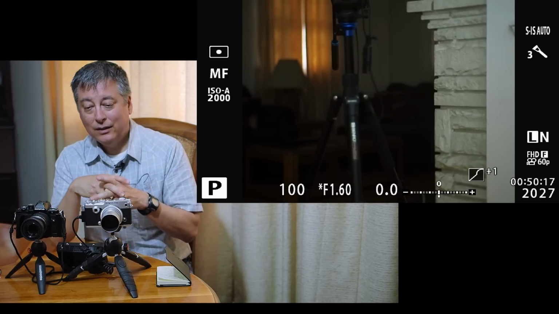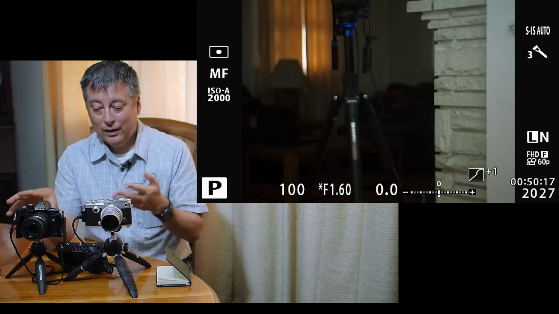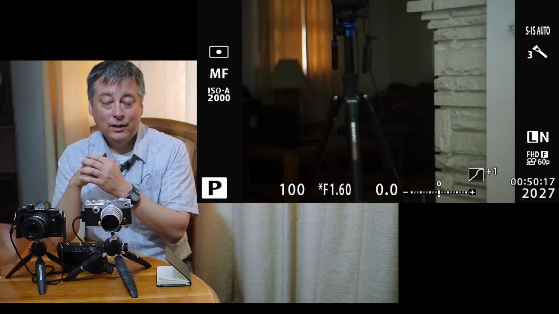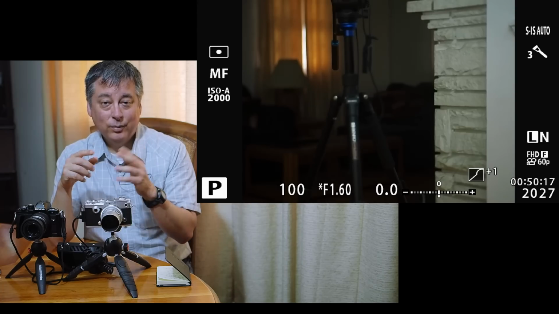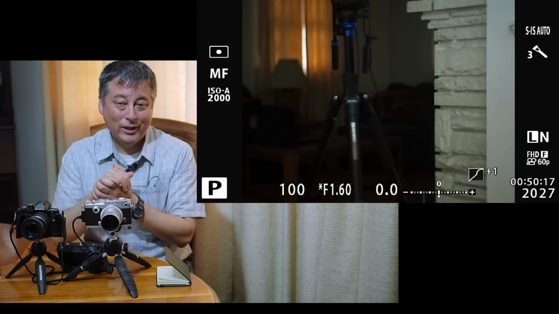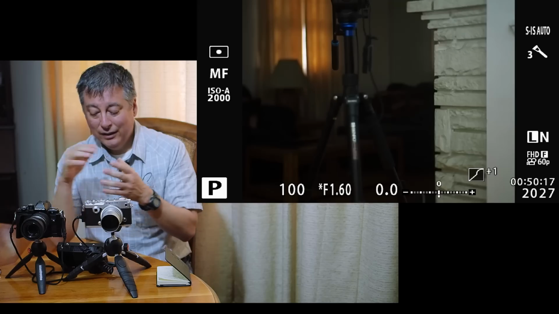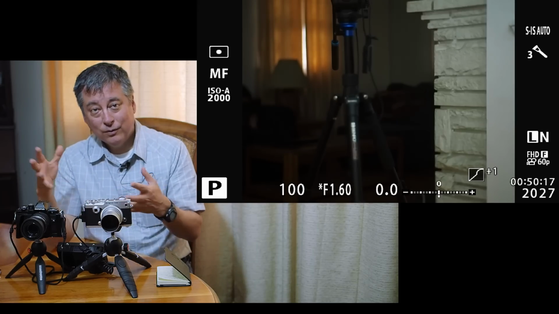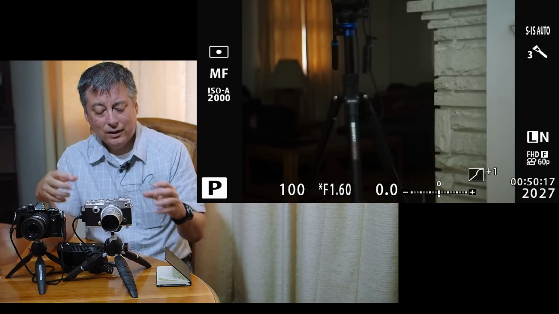And this is something that the E-M5 Mark II does not have, or any of the E-M10s or any of the other Olympus cameras, with the exception of the E-M1. I think the Mark I and the Mark II both have that, and of course now the E-M1X have this feature. But this is very, very handy in the field as well, and in your workflow, if you like to adapt lenses.